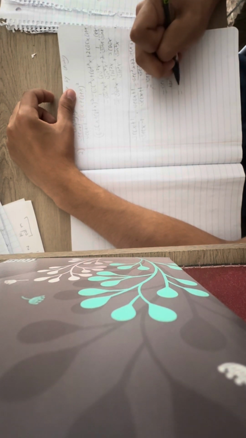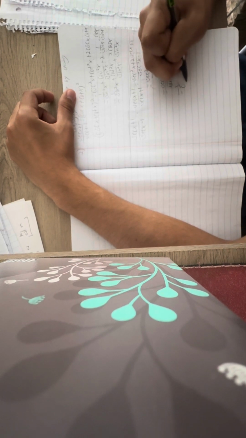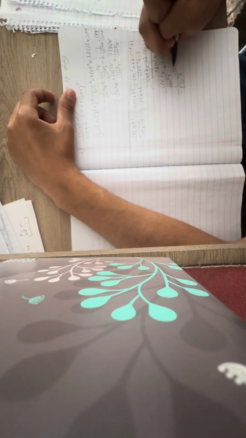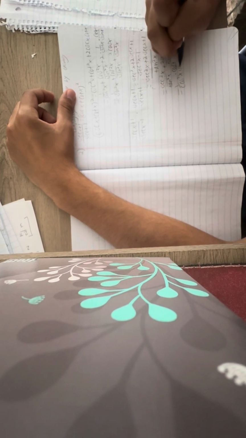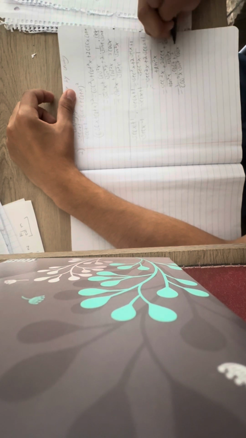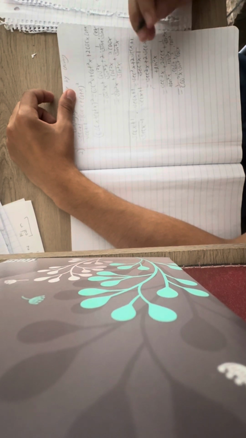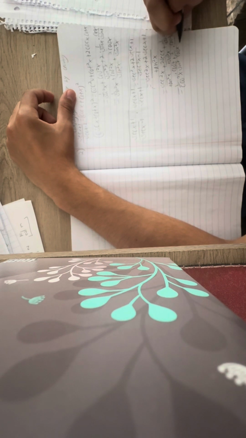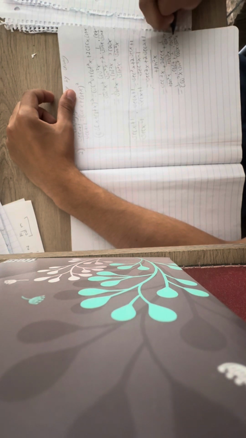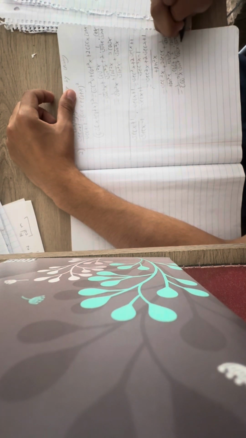This is also equal to 1 over cosine squared x times cosine squared over sine squared plus 2 cosine x times cosine squared x over sine squared x plus cosine squared x over sine squared x.